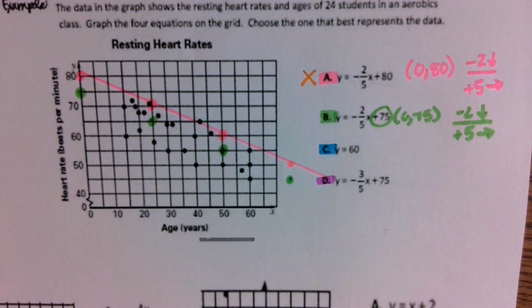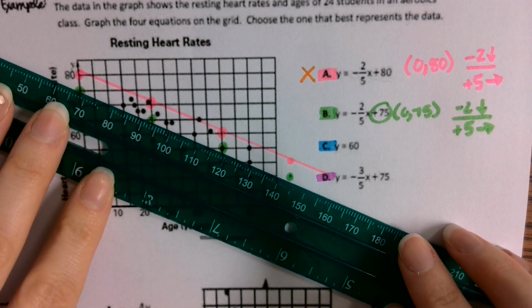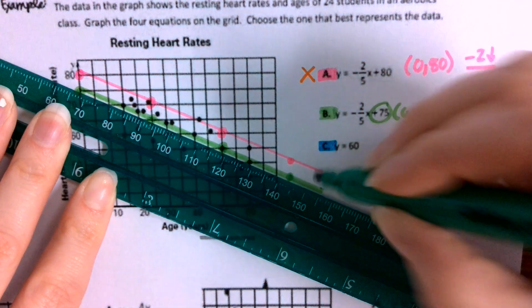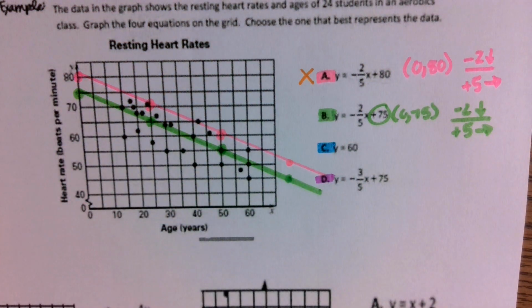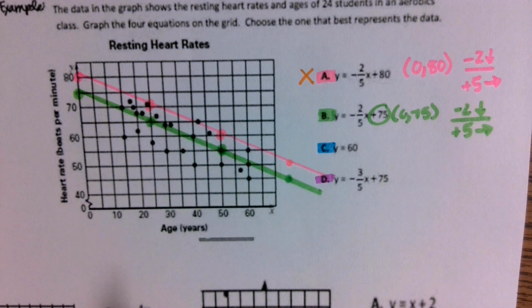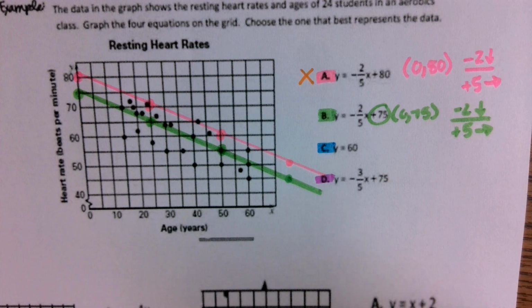Okay, from here, when I graph it, this is a very good representation. Okay, we have a nice distribution of points above the line as we do below the line. But like always, you want to check every single line that they have given to you. You want to make sure, because it's called line of best fit. This is a good fit, but we don't know if it's the best yet.